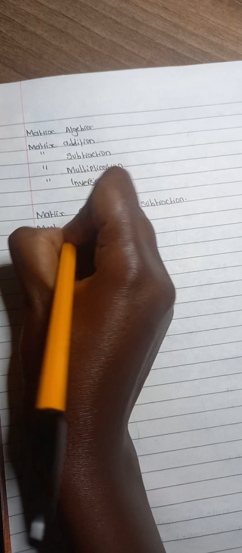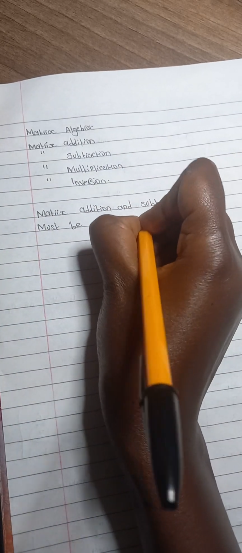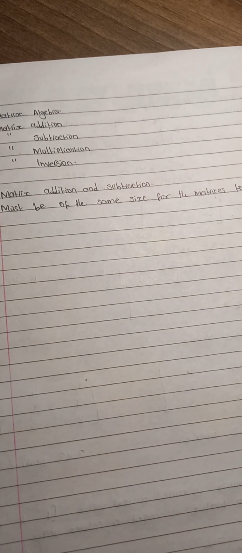They must be of the same size for the matrices to be added. They must be of the same size. Remember, we looked at how to know the size of a matrix.